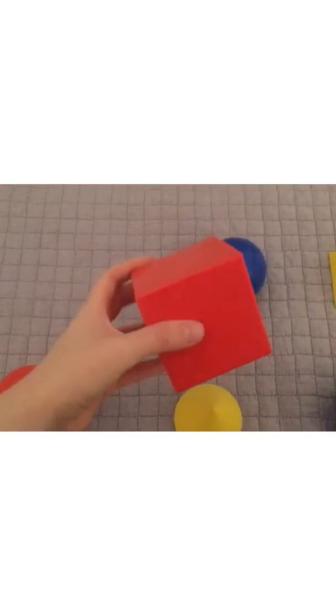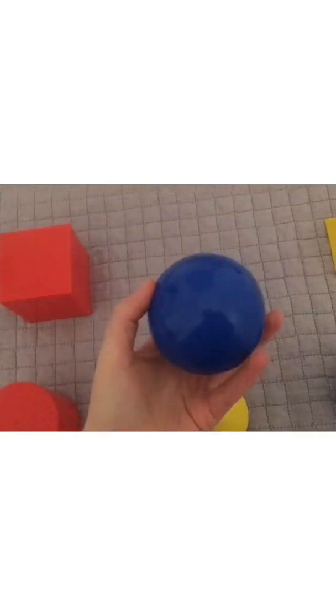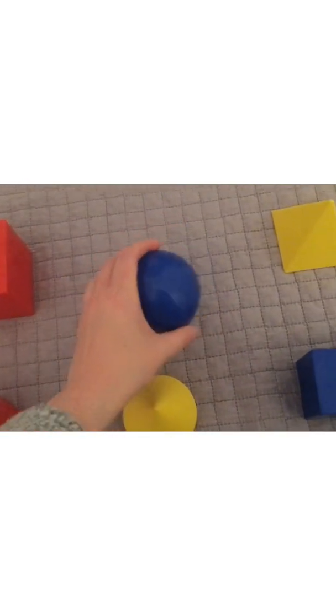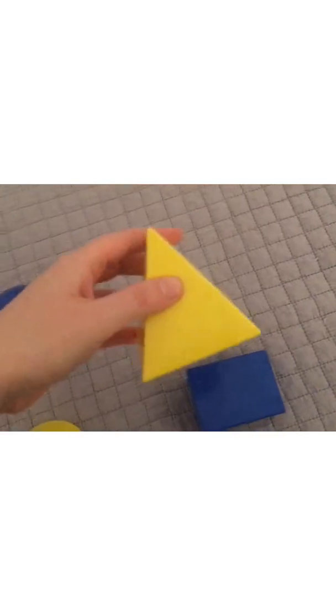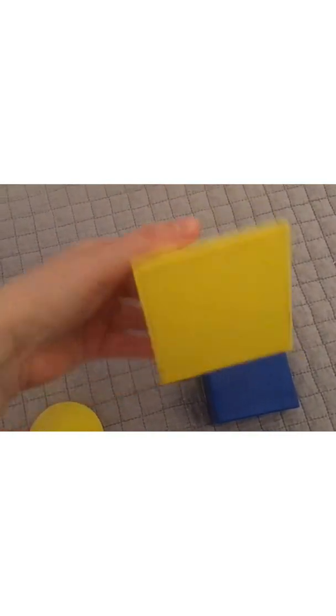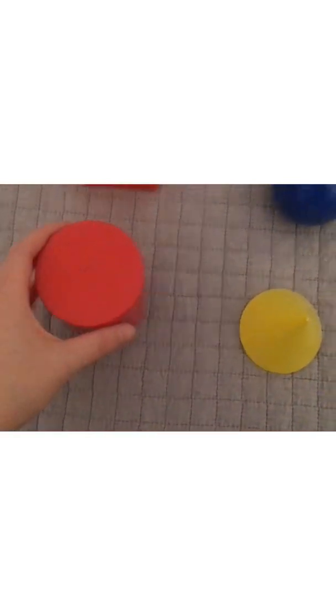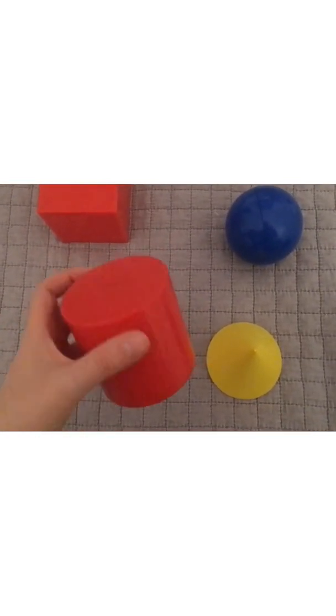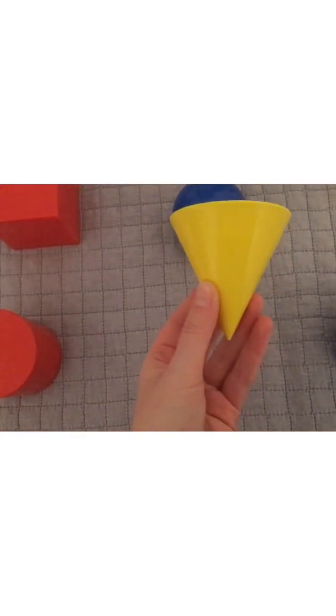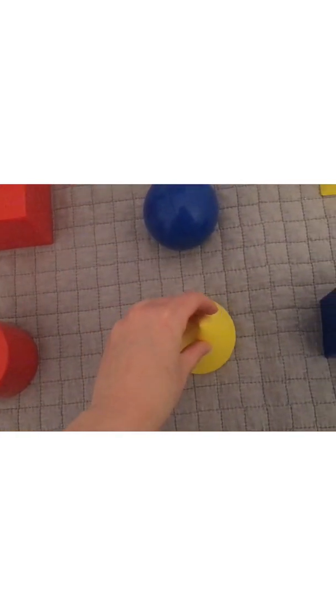So this one is a cube. We have a sphere. We have a square-based pyramid. We have a cylinder. We have a cone. And we have a cuboid.